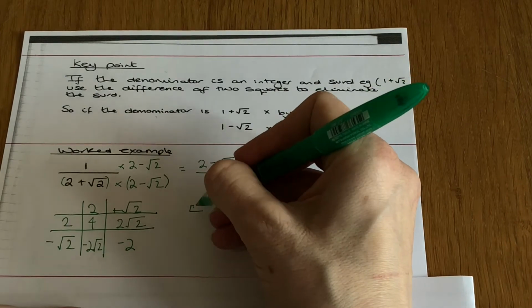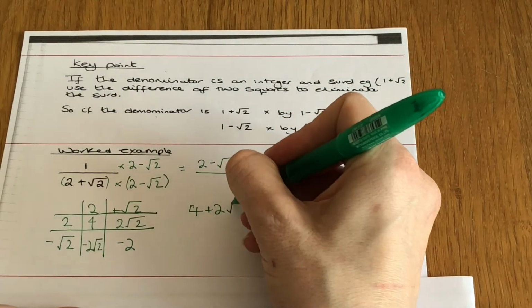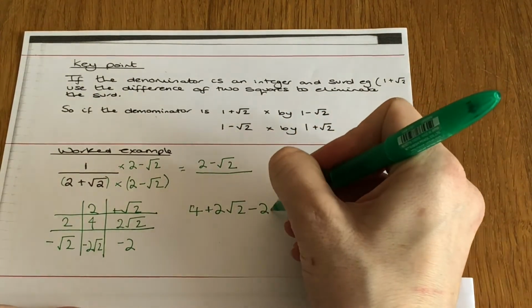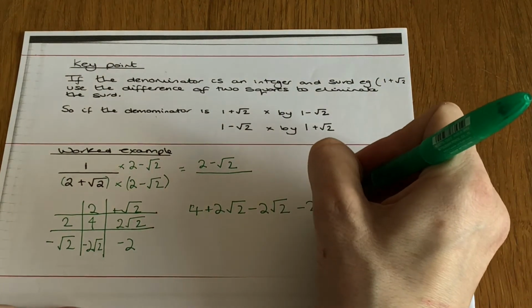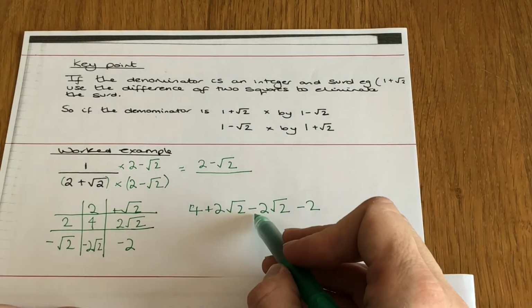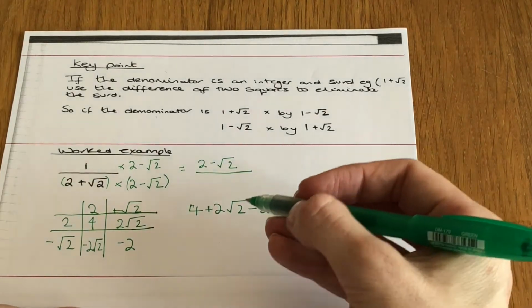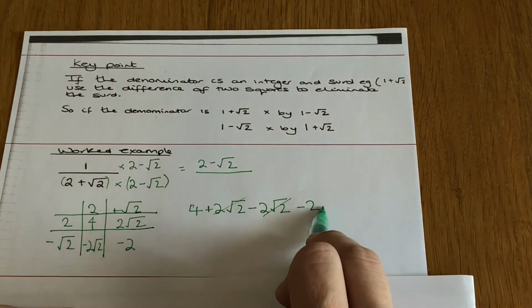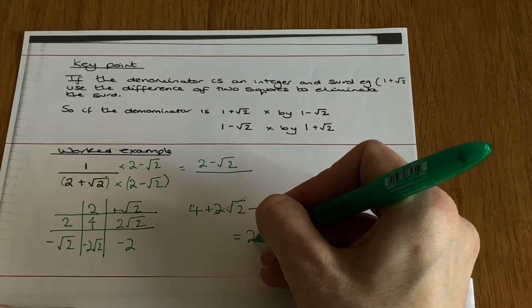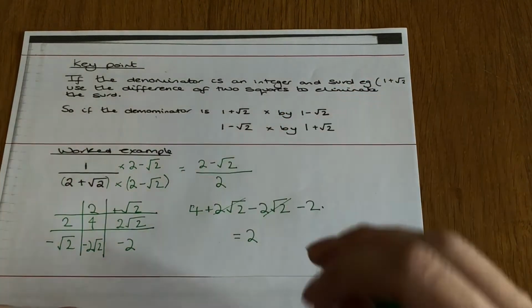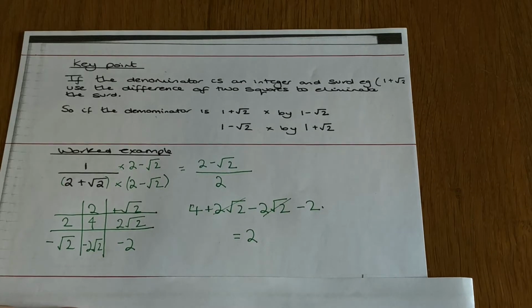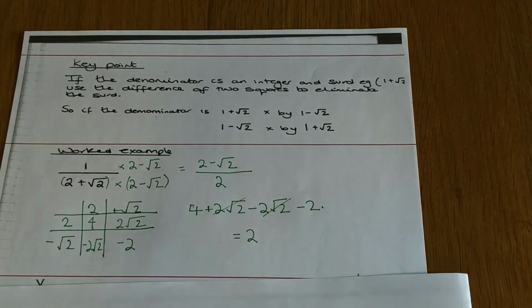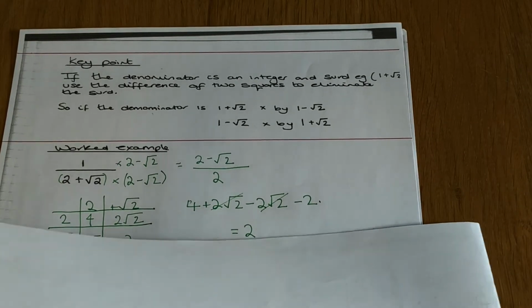What you should see happens here is when you write them out, 2 root 2 minus 2 root 2 disappears. So these eliminate each other and you're left with 4 minus 2, which is 2, which means that you have rationalised the denominator. Okay, here's one for you to do. Press pause and then we'll go through it.